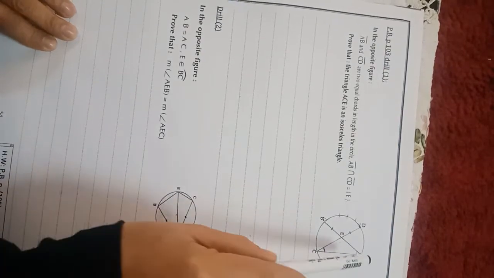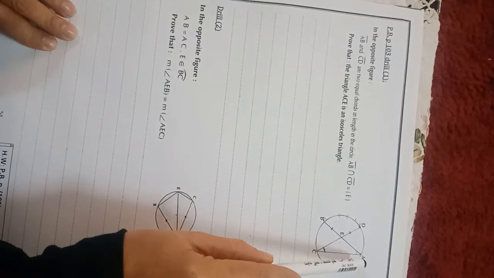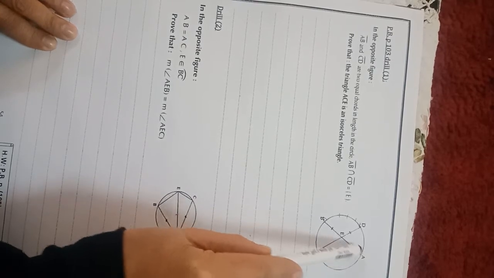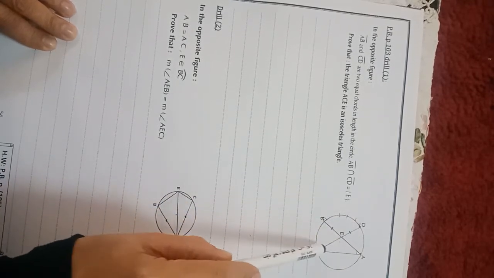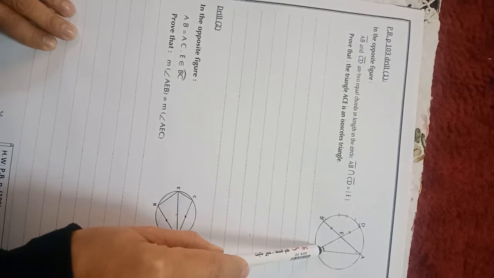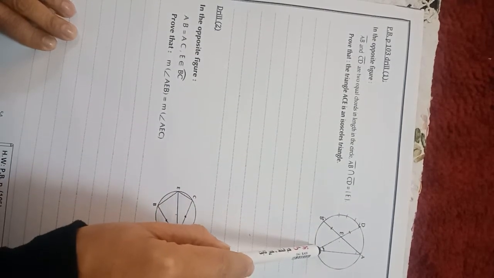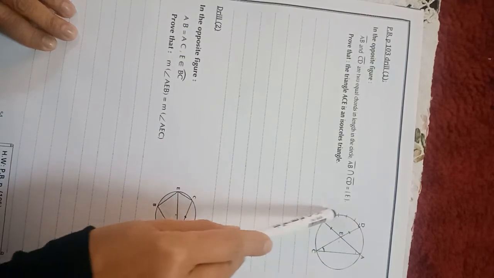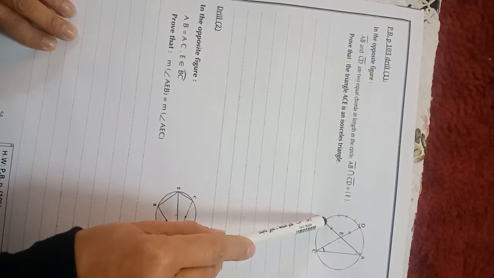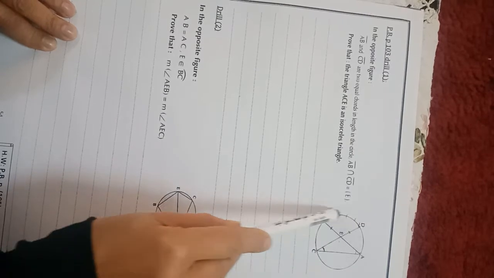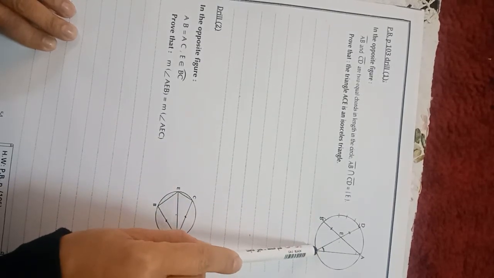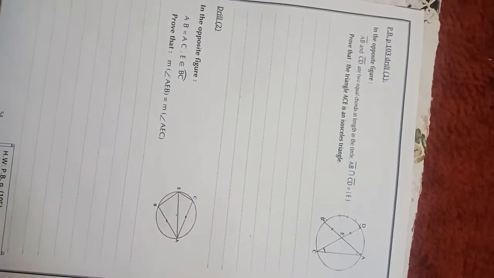Now, in the given, the chord AB equals the chord CD in length, and we have studied before, if a chord equals another chord in length, therefore the arc opposite this chord equals in measure the arc opposite the other chord. Okay, now I will write the steps.